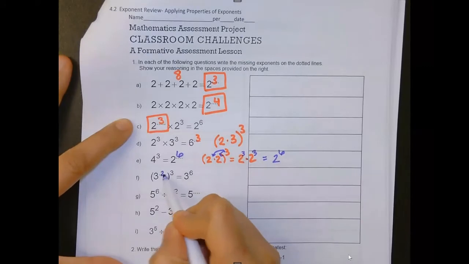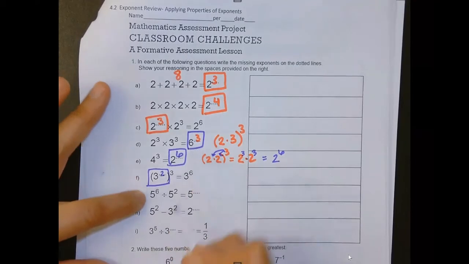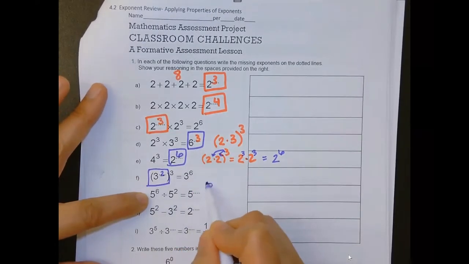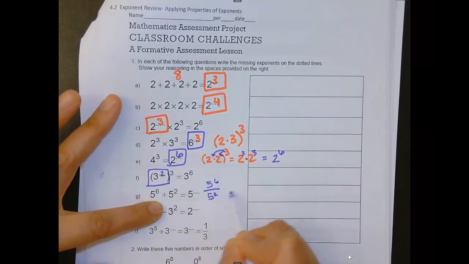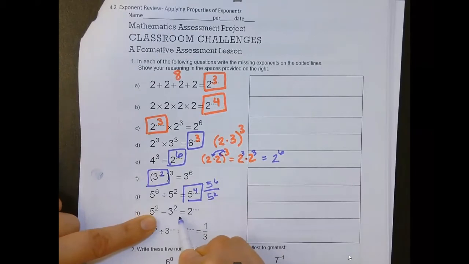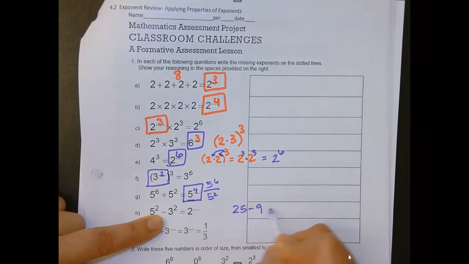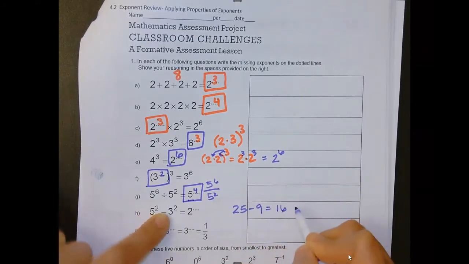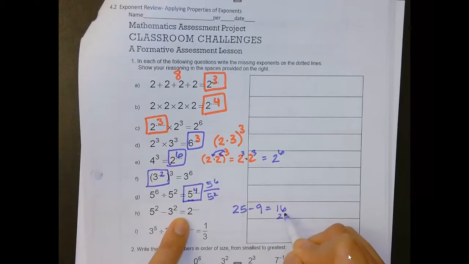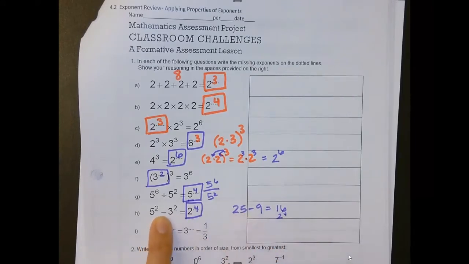3 squared. This is like 5 to the 6th over 5 squared, so you know it's 5 to the 4th. Oh, this one you can't do. This one is going to be 25 minus 9 is 16, so that's actually just 2 to the 4th power. This one you had to work out with numbers because of the addition and subtraction. Addition, subtraction, and algebra is a little bit trickier.